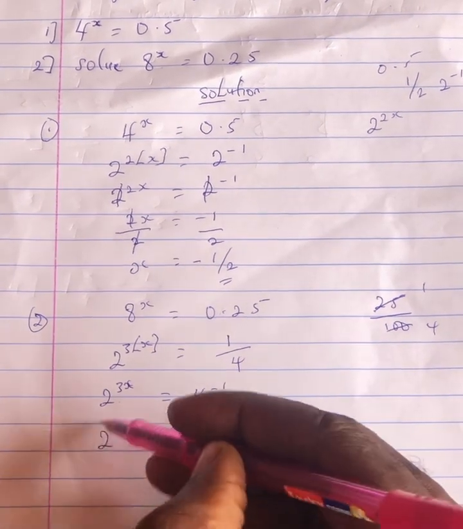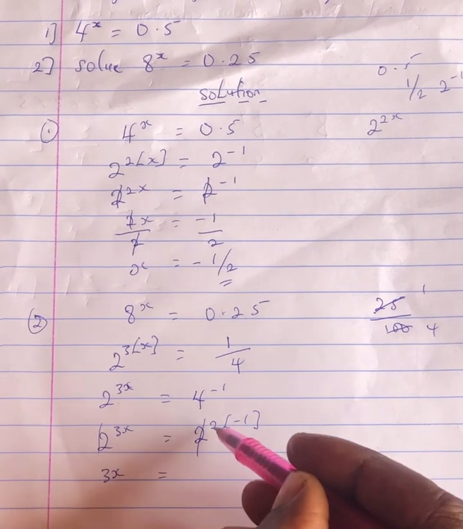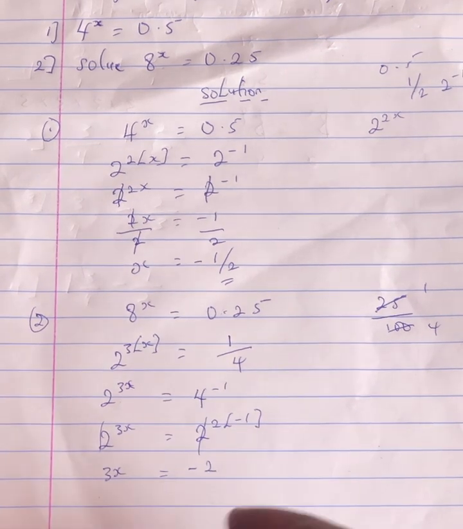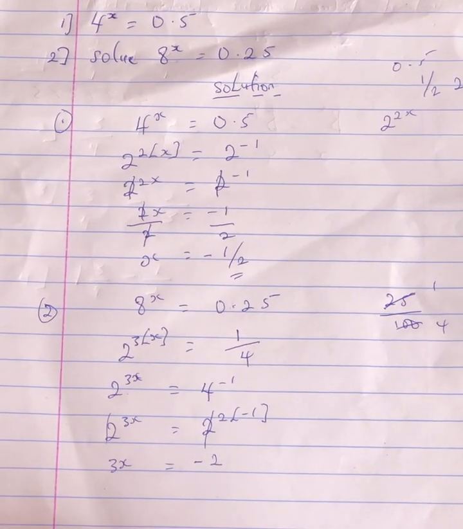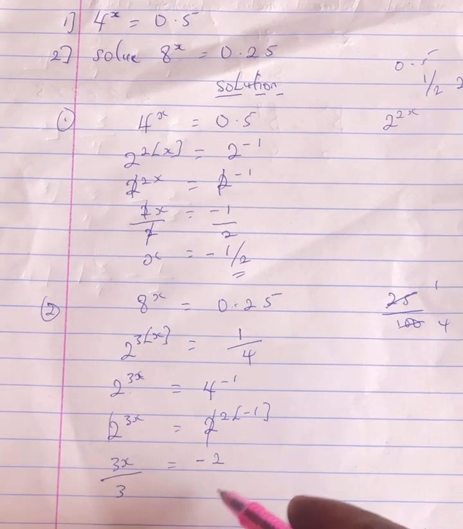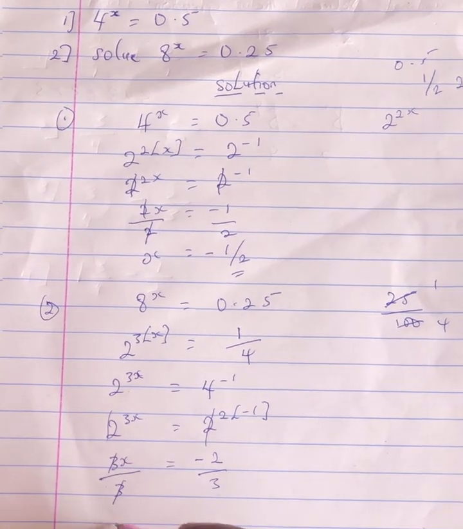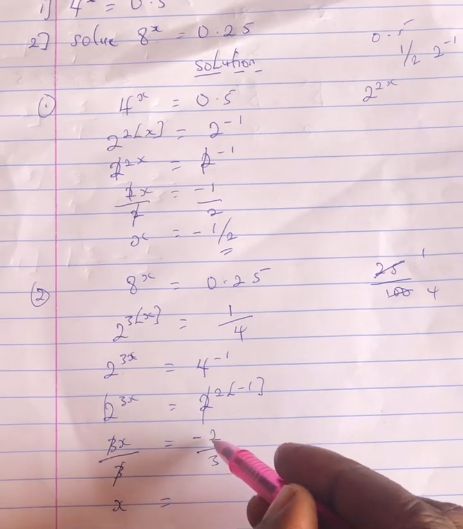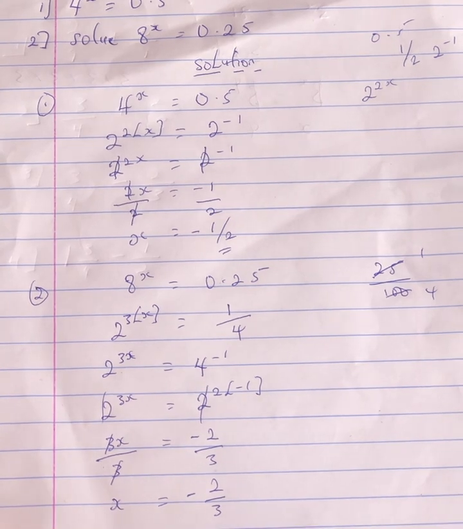When we equate them, finally we have 3x is equal to, when we multiply this, minus 2. When divided by the coefficient of x, which is 3, we divide through by 3. And when we divide by 3, 3 cancels 3, we have x is equal to minus 2 over 3. That is our final answer.